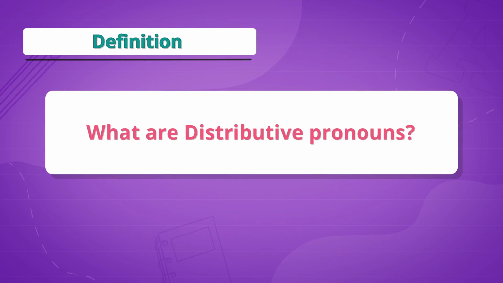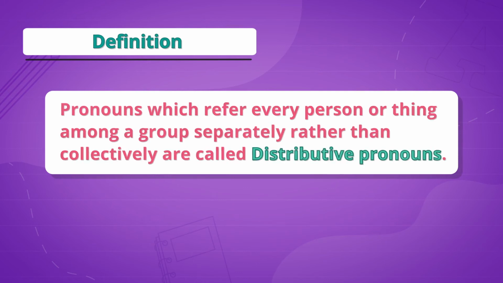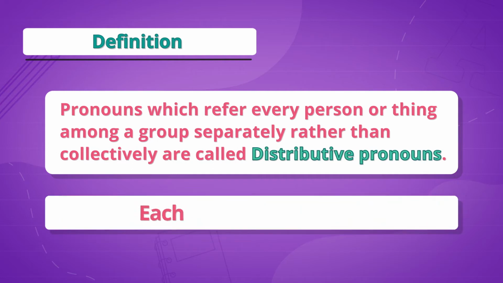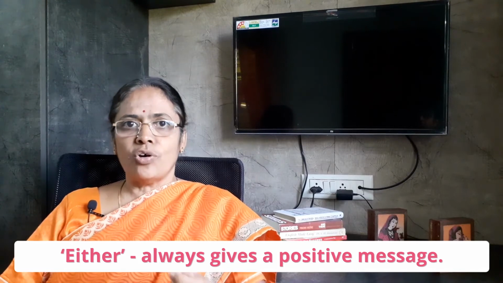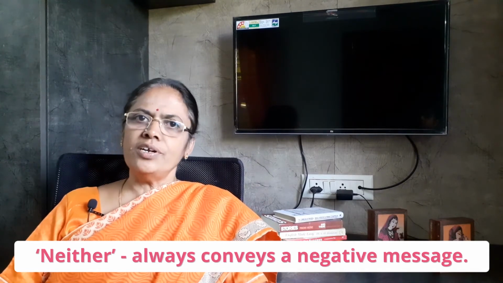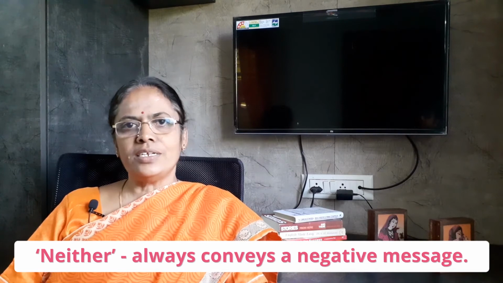However, not all the words belong to every part of speech. It depends or varies. Now, let's see what are distributive pronouns. Pronouns that refer to every person or thing among a group separately rather than collectively are called distributive pronouns. For example, each, either and neither are distributive pronouns. Either always gives a positive message or there's a choice or option, but neither always conveys a negative message.